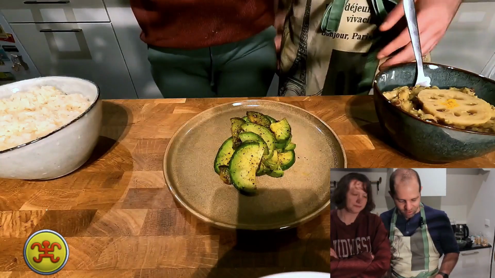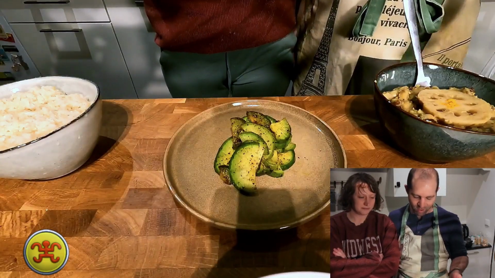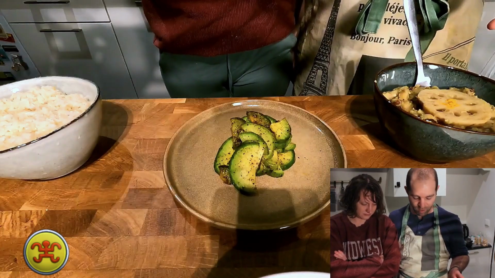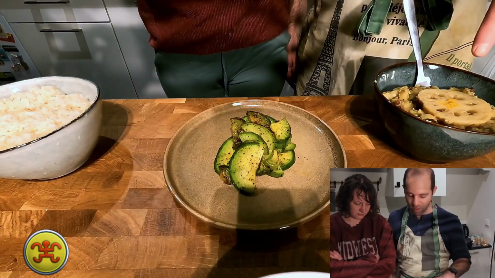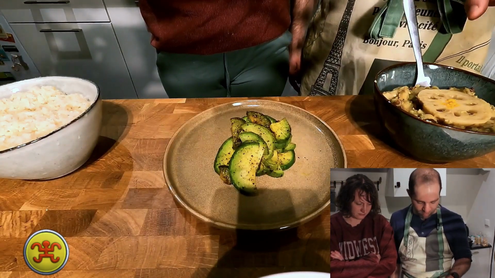So I will introduce you to the different meals we have here. Starting off, we have our mixed vegetable curry. There's almost too many vegetables in here to mention, but I'll do my best. Right on top, we have our lotus root. You've had these once before, I believe.